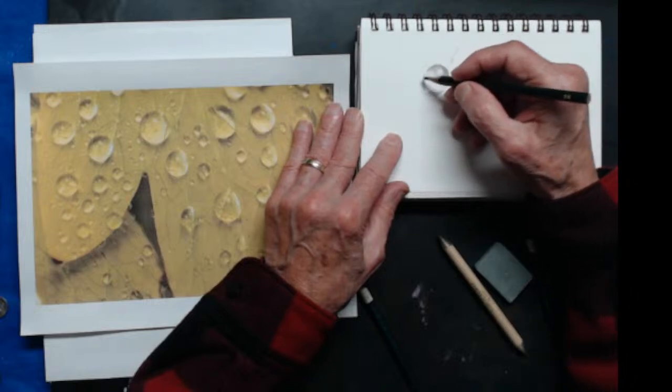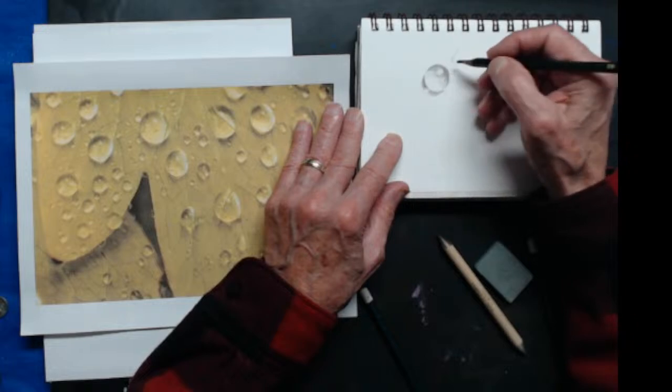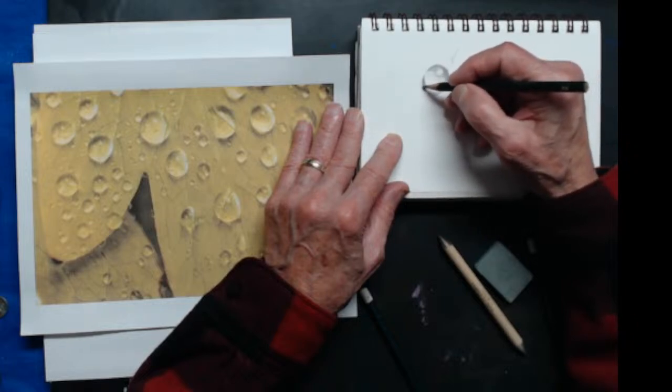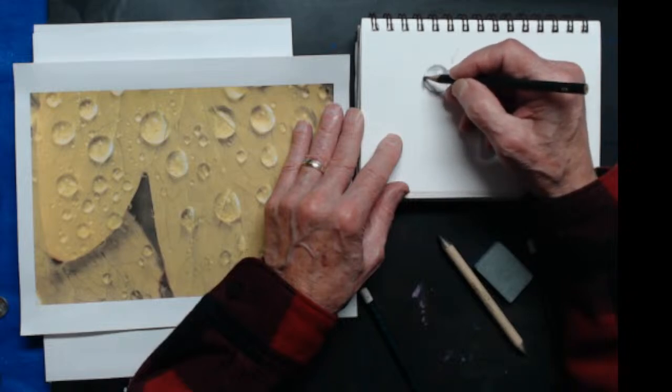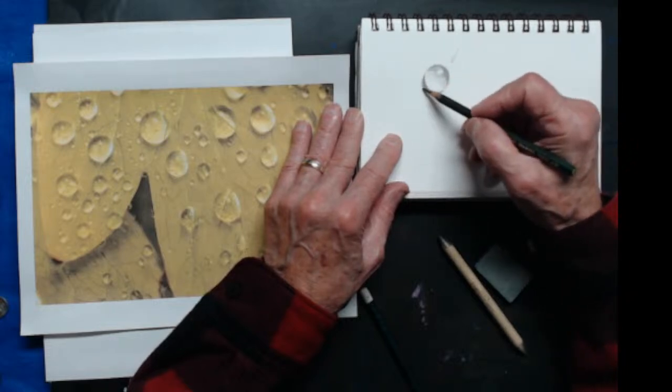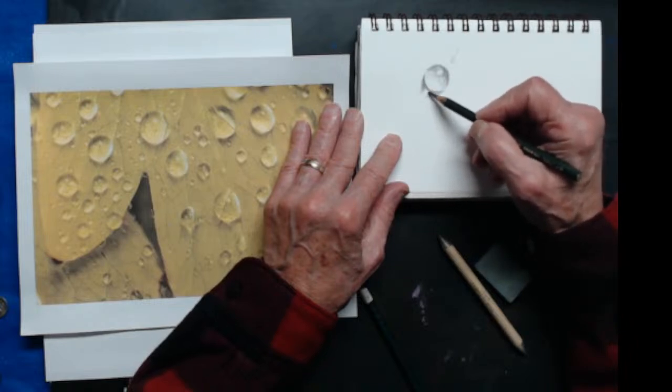Okay, and then I go down. Now I'm going down into the cast shadow, which is at the bottom, opposite the light source. That's going to be very dark along the brim there, very dark. And then it fades out a little bit as we go away from the water drop. It'll shade down a little bit lighter.